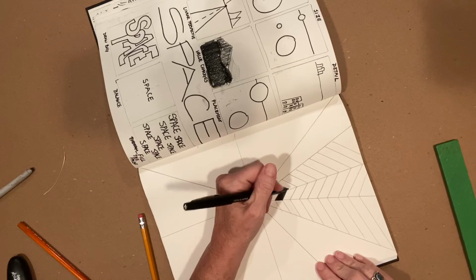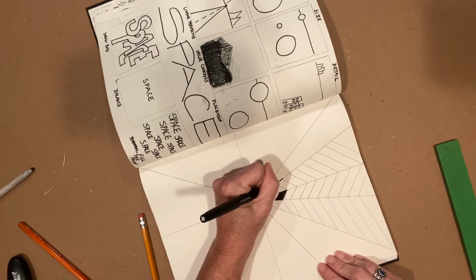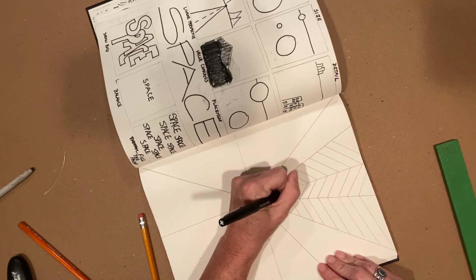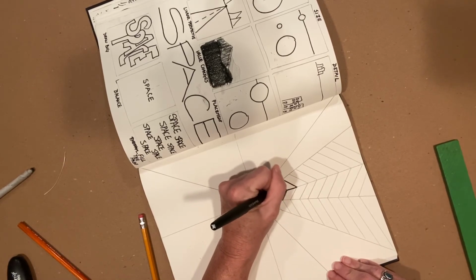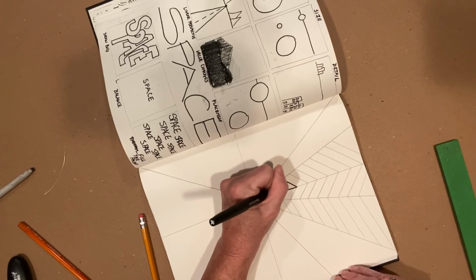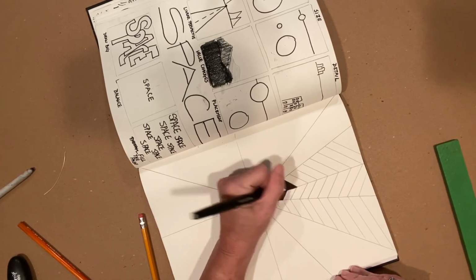Then when I get up here, I'm going to switch it, and now this white is the positive, and this black over here, I'm going to fill it in the opposite. So every time I switch sections, I will switch whether the shape is positive or negative. And it sounds confusing, but once you get going on it, it's going to be very simple.